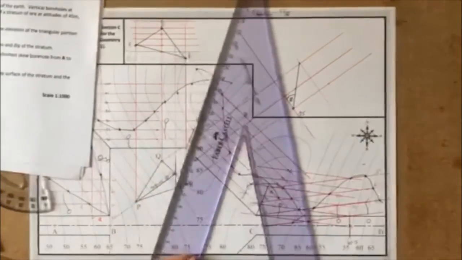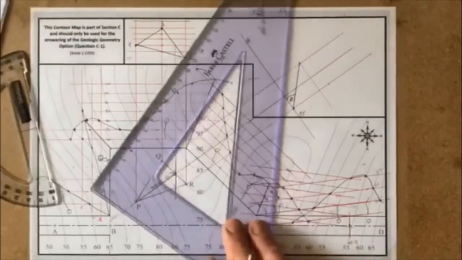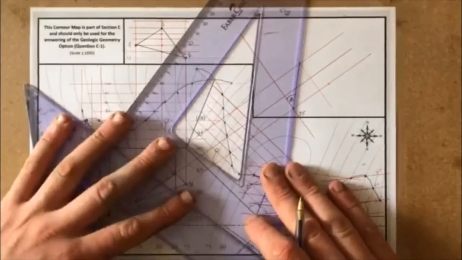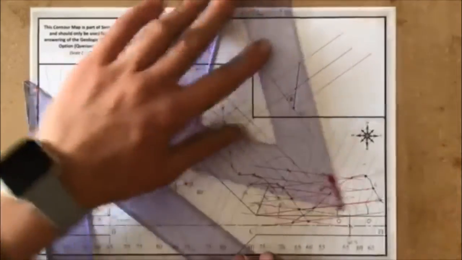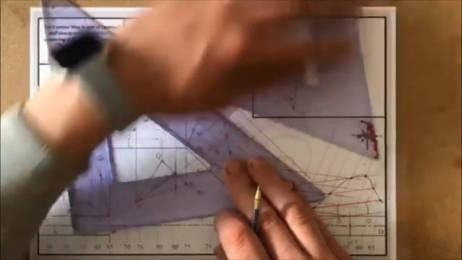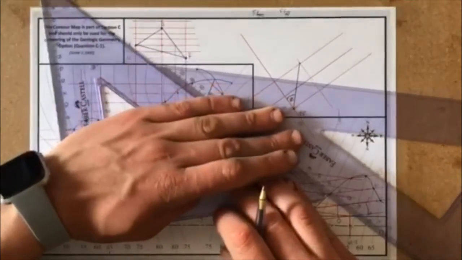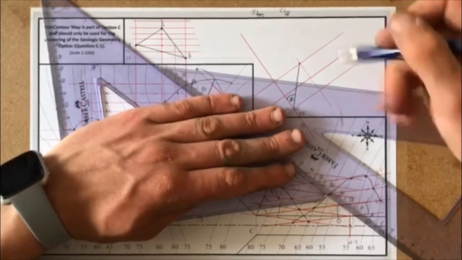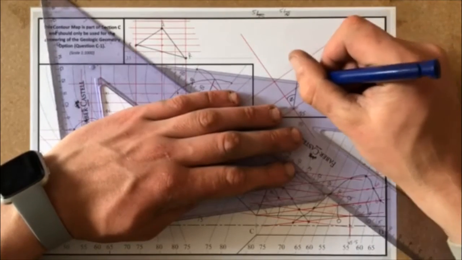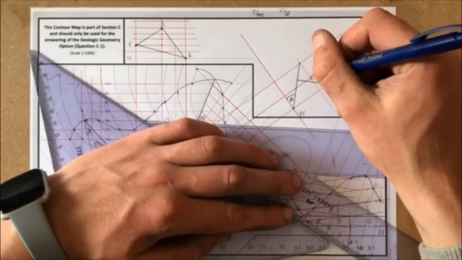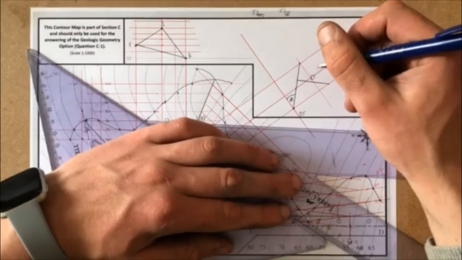Set up then perpendicular to our line here, and bring it back in here. So that's our distance there.